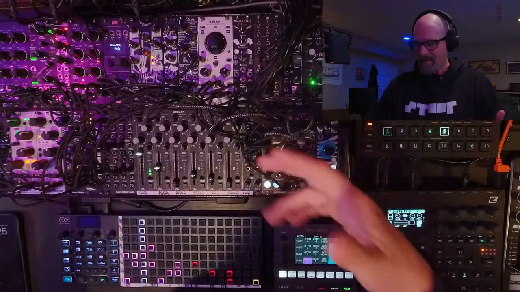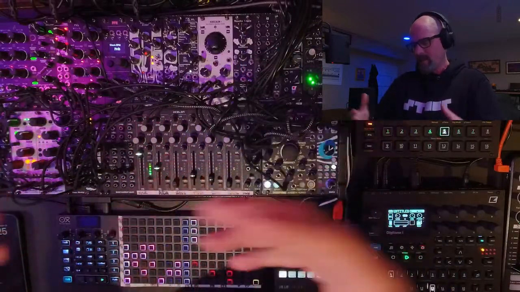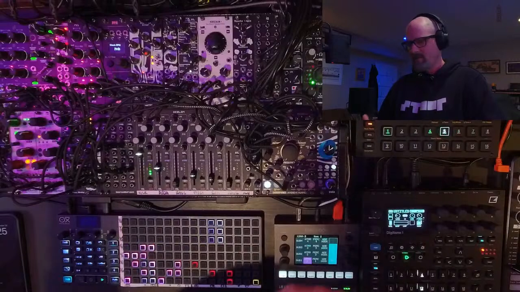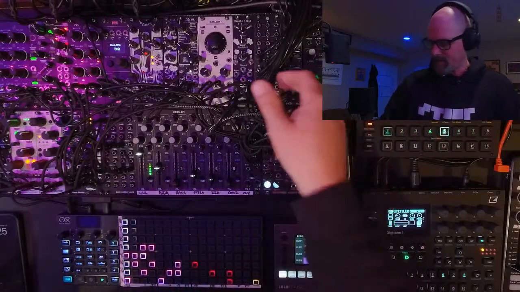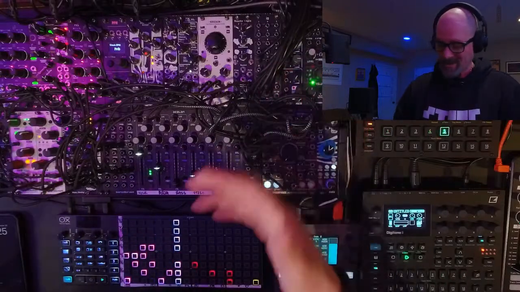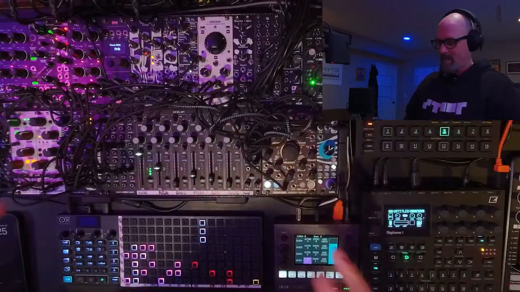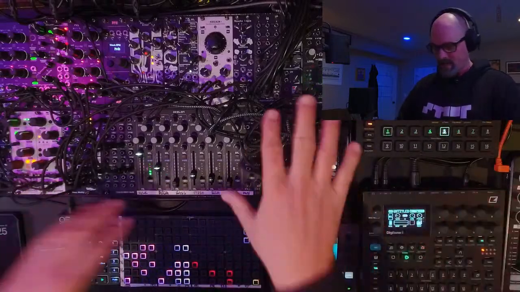So again, it's like having multiples in your system, plus having different versions of multiples, because some of them are pre-fader, some are post-fader, and then having full, complete return signals and a master. So a lot of possibilities for setting up parallel processing and all kinds of interesting stuff with this.